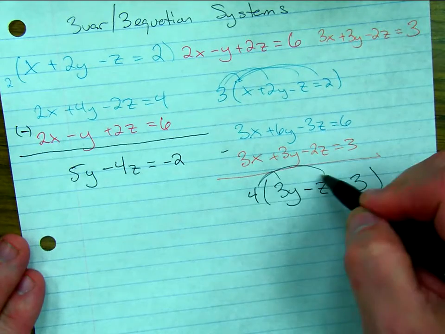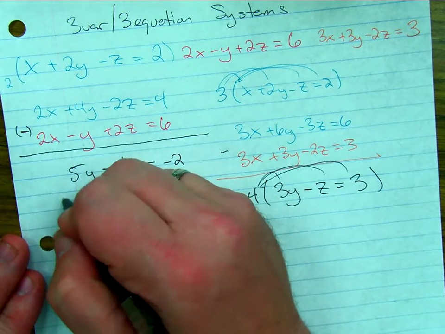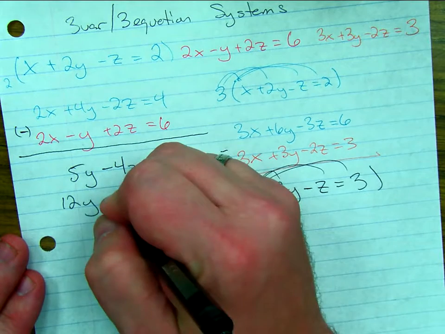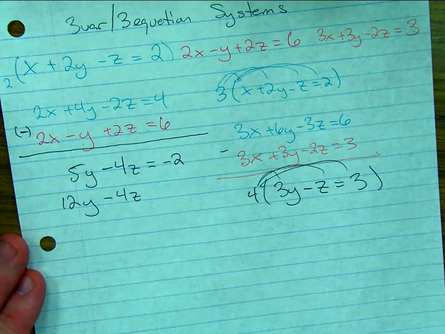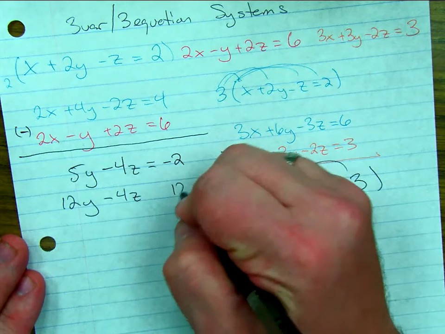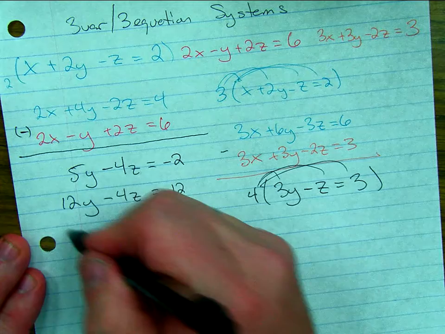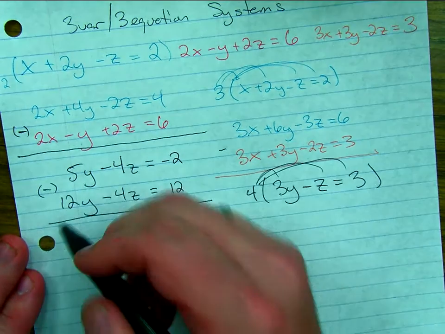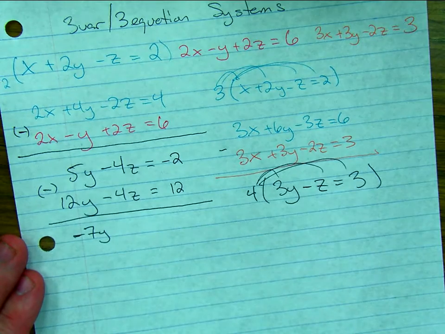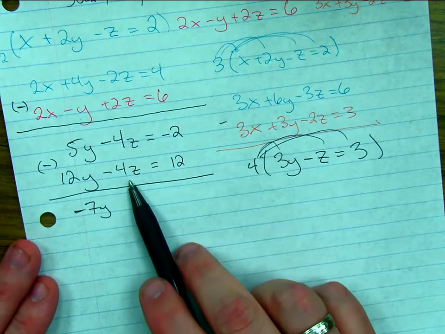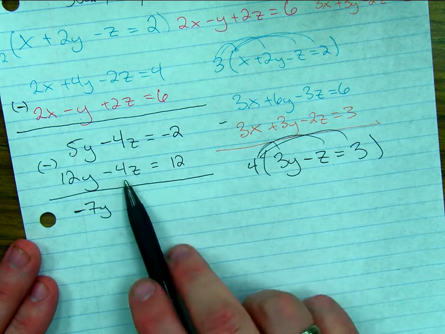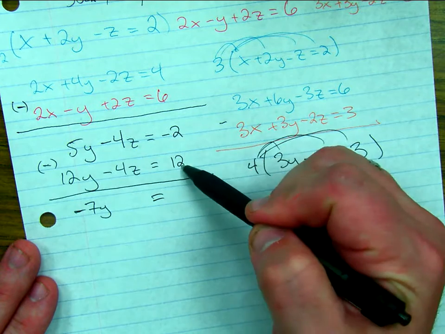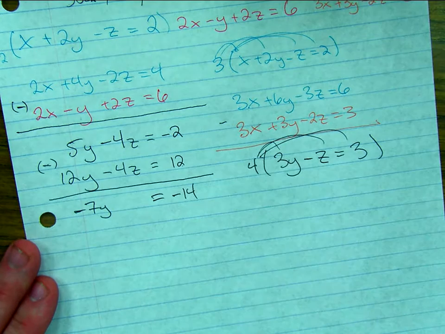But again, that's everything. So 4 times 3y is 12y. 4 times negative 1z is negative 4z. And 4 times 3 is 12. I'm going to subtract one last time here. 5 minus 12 is negative 7y. Negative 4z, take away 4z, minus negative 4z. There's no more z's. And negative 2 minus 12 more is negative 14.